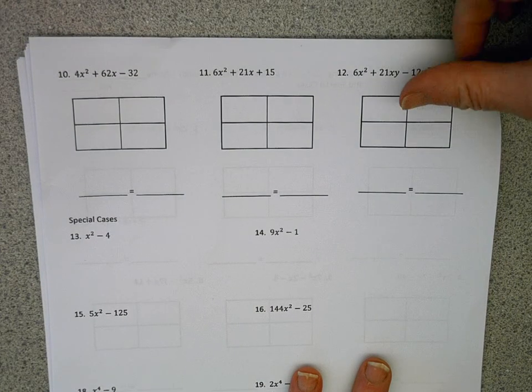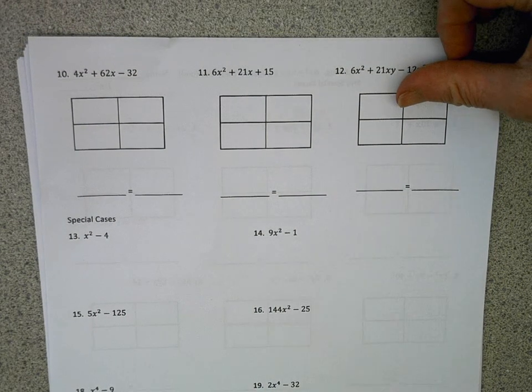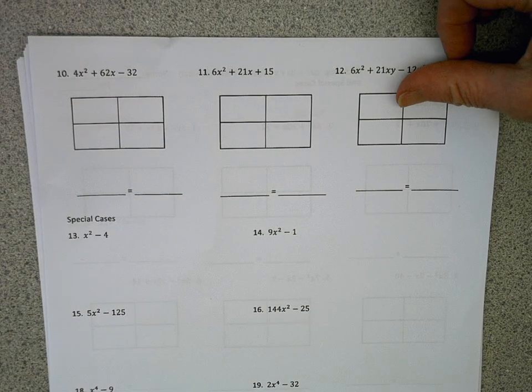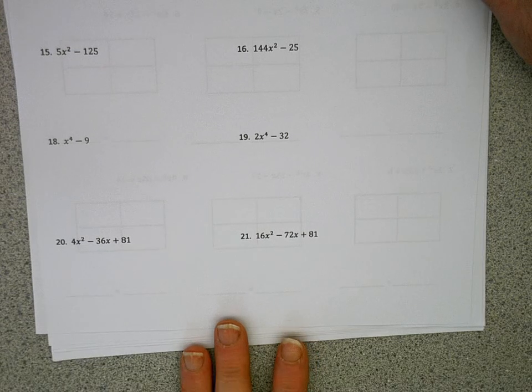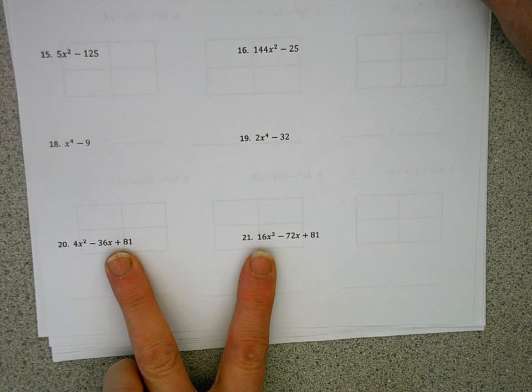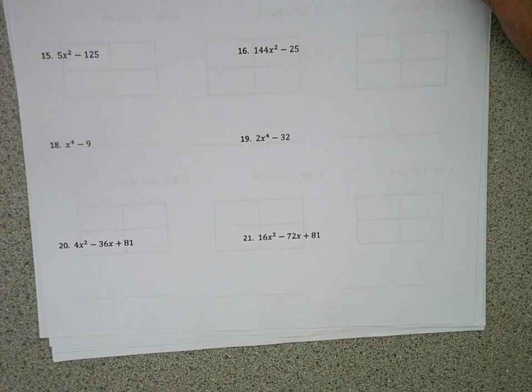And you should be able to recognize that some of these are difference of two squares, and some of them might be perfect square trinomials. Okay, hopefully you recognize that the last two cannot be difference of two squares. Okay, perfect square trinomials. If you don't recognize it, you just do an area model and you'll be fine.